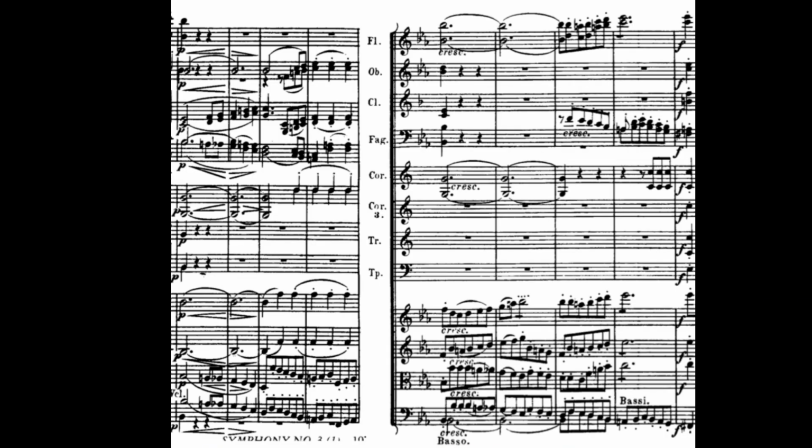Now we get to that transition section that I mentioned that happens 3 times in this movement. This is where it finally happens in the coda. This section starting at 673 is almost identical to how it was played in the recapitulation in measure 459.